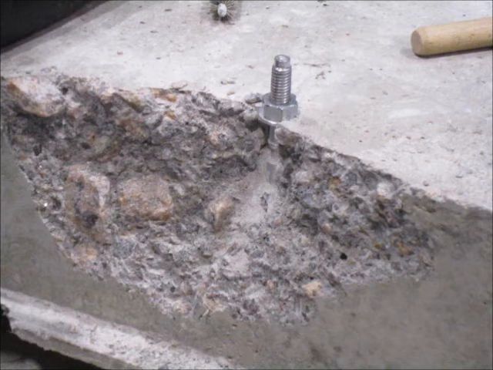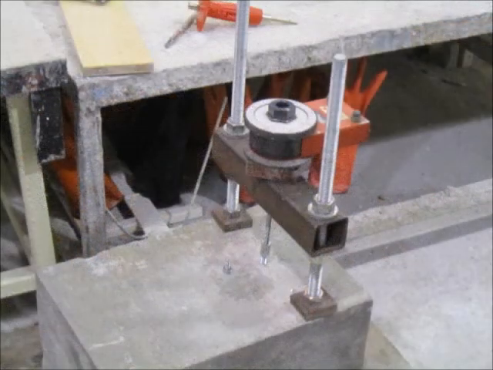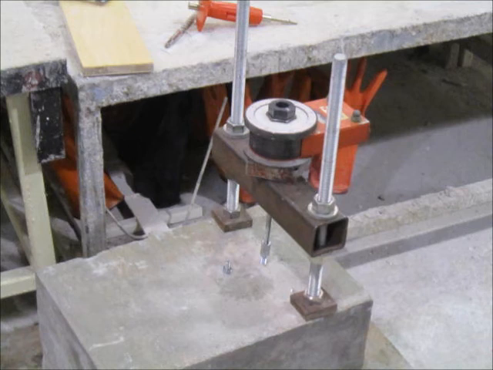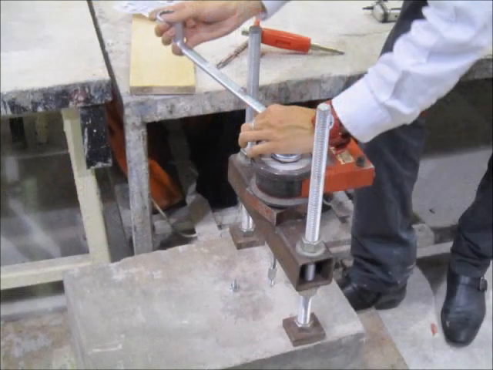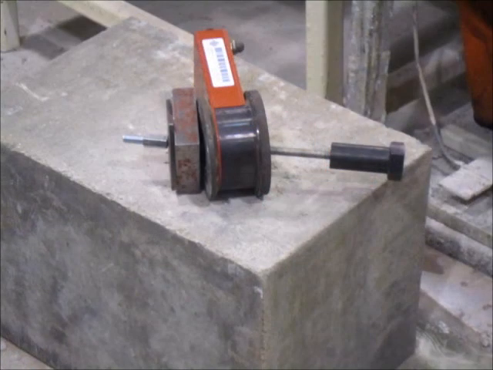The second one is the deformation-controlled expansion anchor. For the installation of a deformation-controlled expansion anchor, drill a hole first and then clean the drilled hole. Secondly, we hammer the deformation-controlled expansion anchor into the hole with a manual setting tool until the mark is hammered into the concrete.